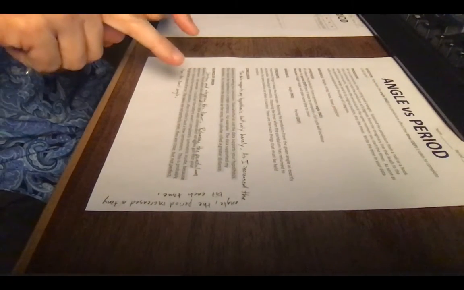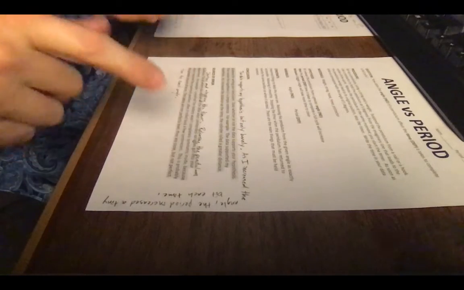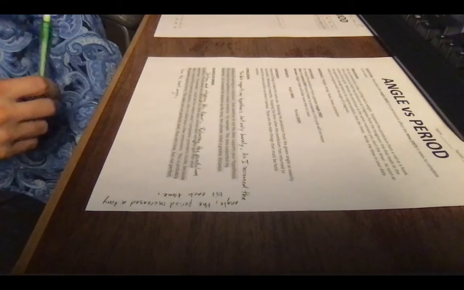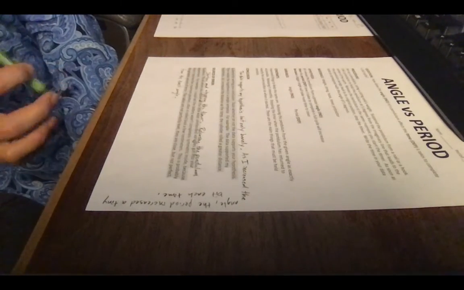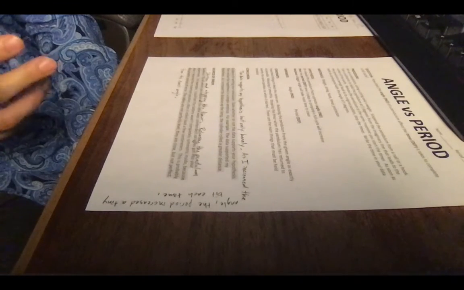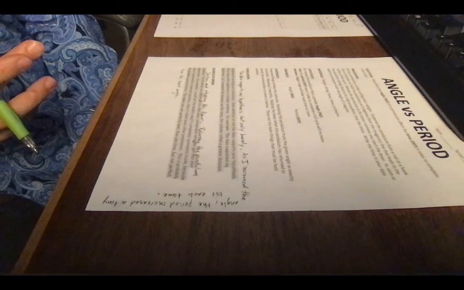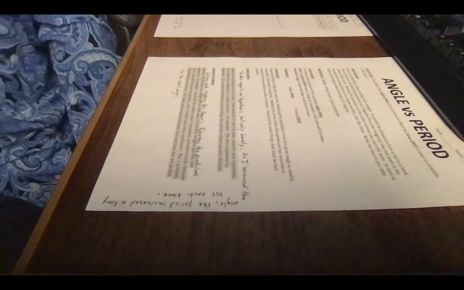And what I'm looking for in sources of error is 2 or 3 different statements about potential variables. What would be another one?